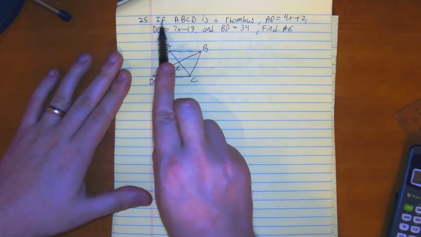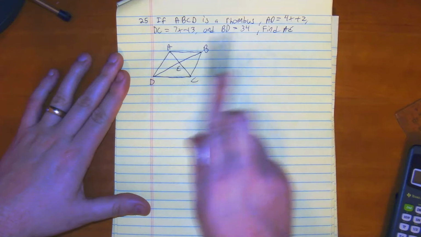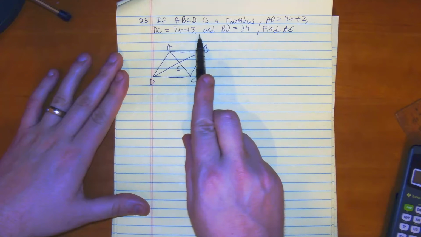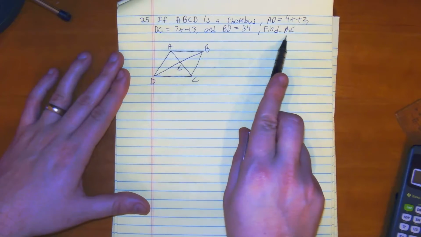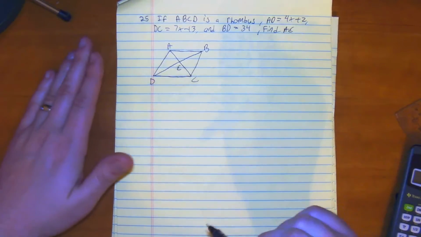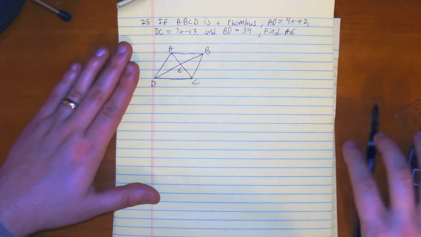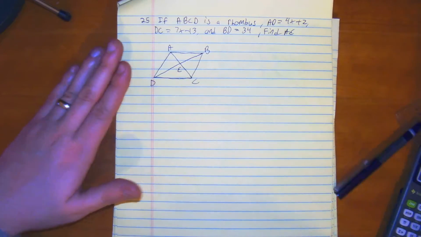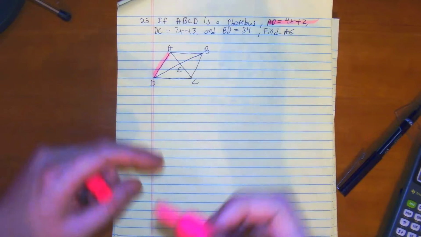Number 25, if ABC is a rhombus, AD is equal to 4x plus 2, DC is equal to 7x minus 13, and BD is equal to 34. We want to find AE. So we need to start figuring out where everything goes. So AD is 4x plus 2. I'm just going to highlight that so we know all those side lengths is 4x plus 2.